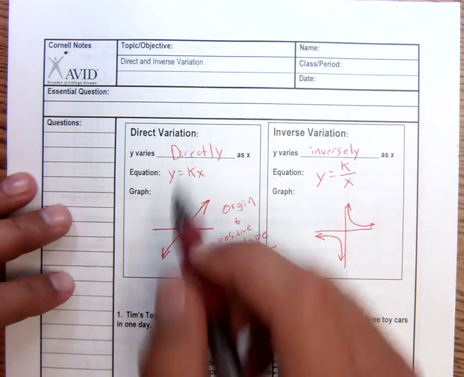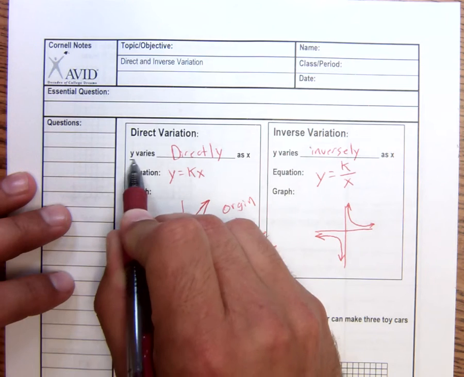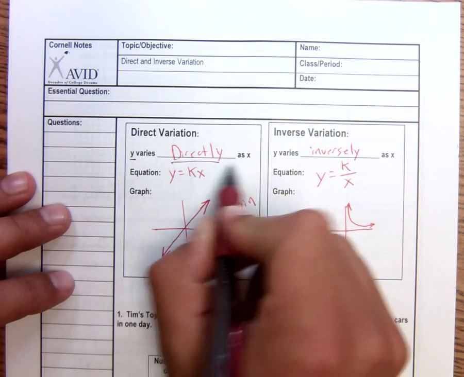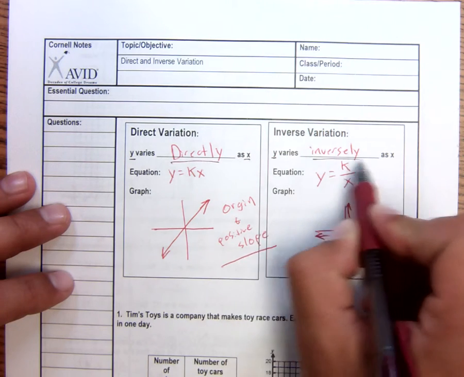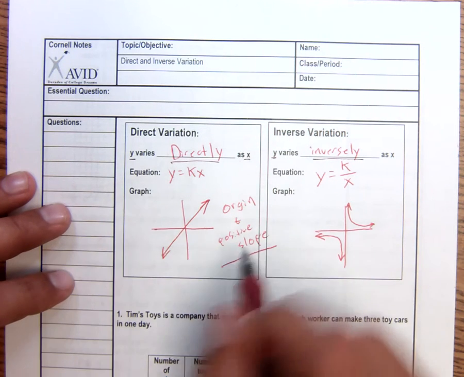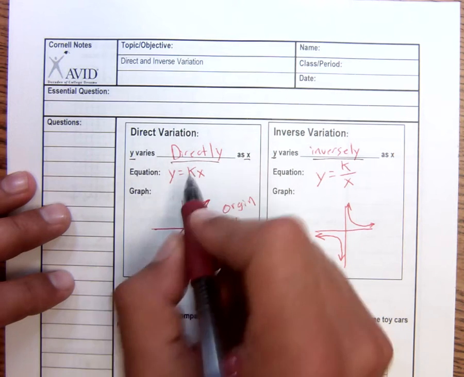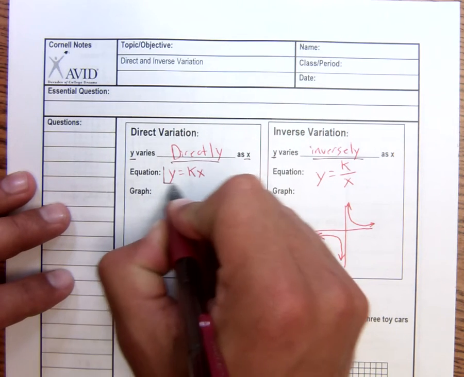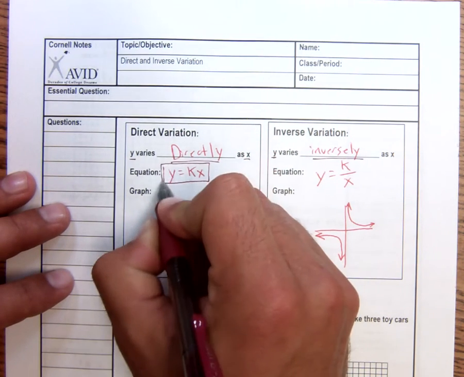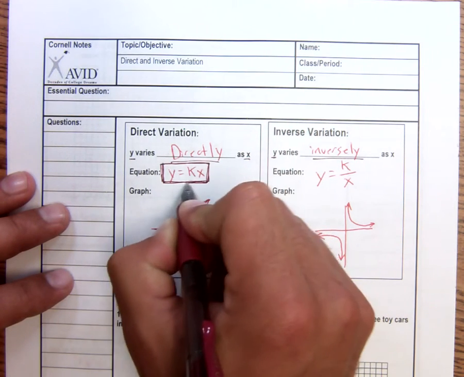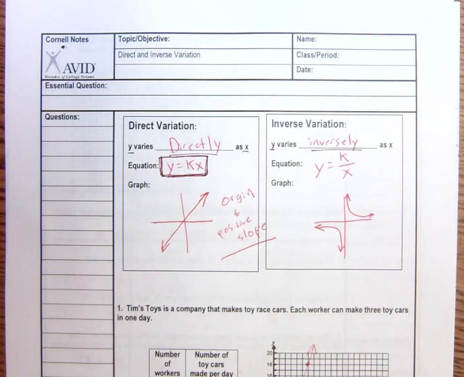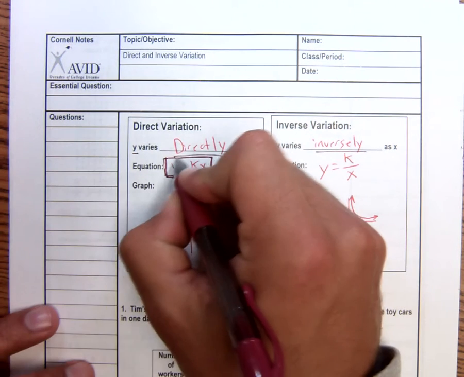Direct variation is when y varies directly as x does. Inverse is when y varies inversely. When we say varies, that means we're changing. So when we talk about direct variation, the equation, and these are biggies, because this is what you're going to need to solve the problem. If the question says it varies directly, there's your equation. y equals kx.